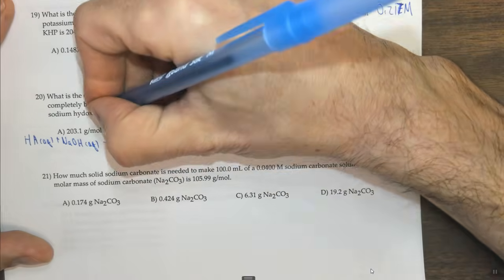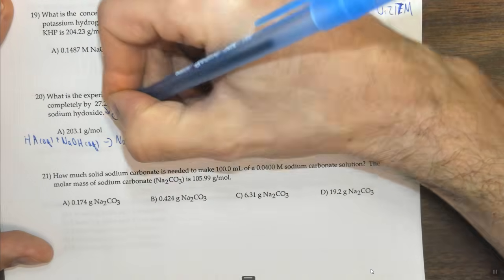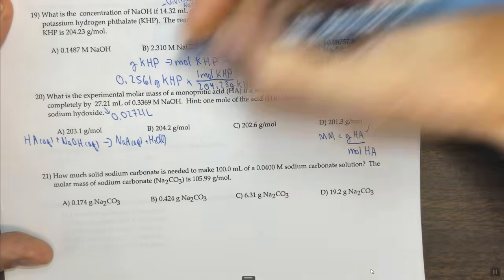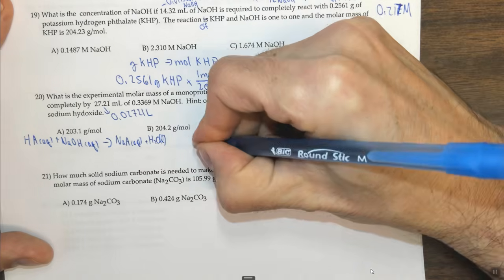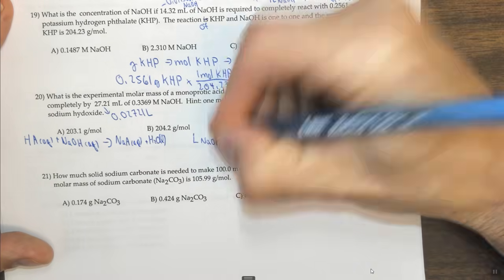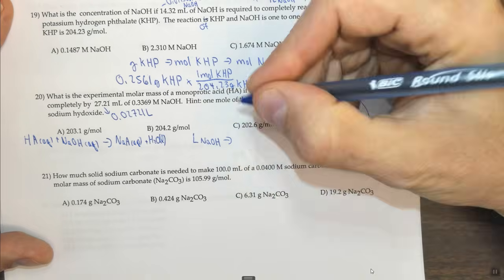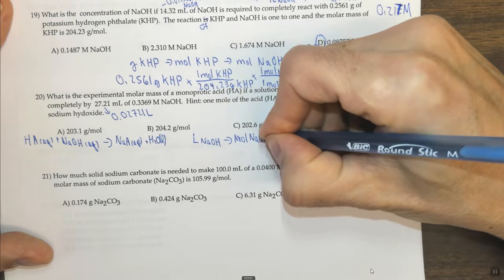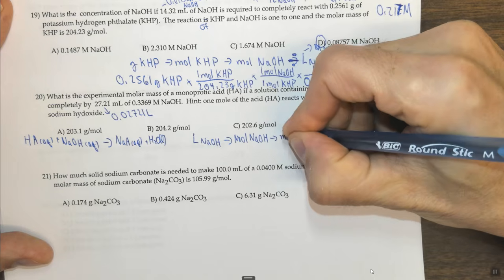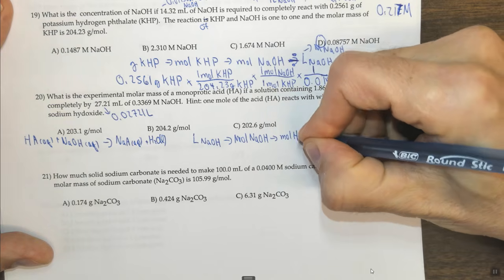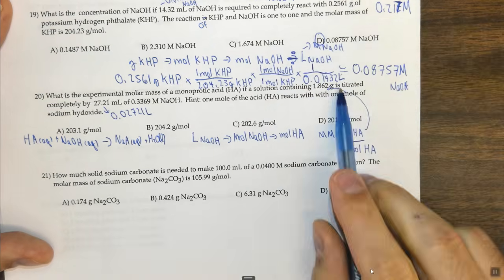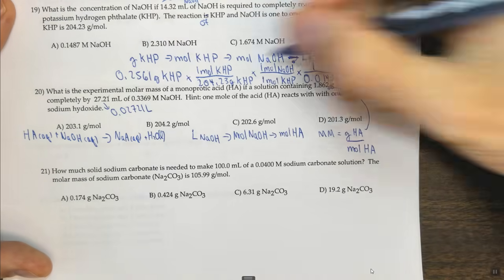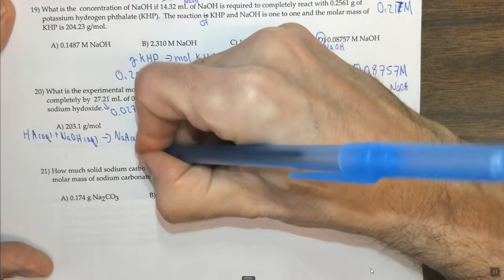Well, we start with this in liters, which is divide by 1,000, 0.02721 liters of the NaOH. So we're going to go from liters of NaOH. We're going to use the molarity of the NaOH and the liters to find moles of NaOH. And then we can convert that to moles of HA. If we have moles of HA and we have grams of HA, we simply plug in and we find the molar mass.